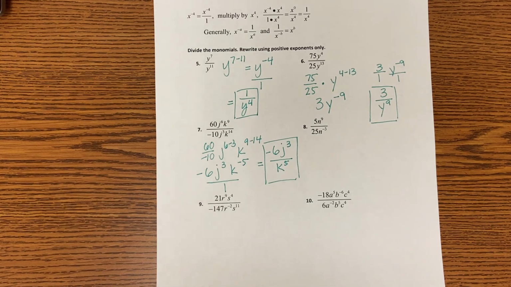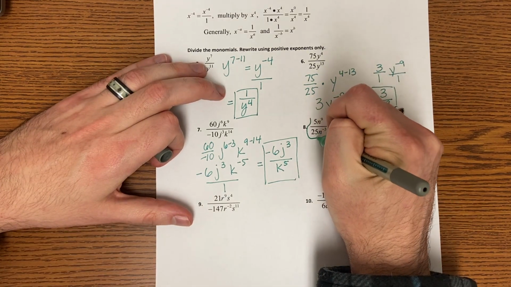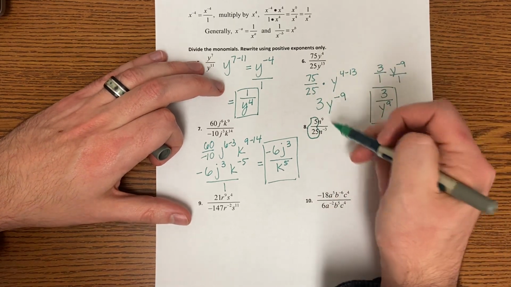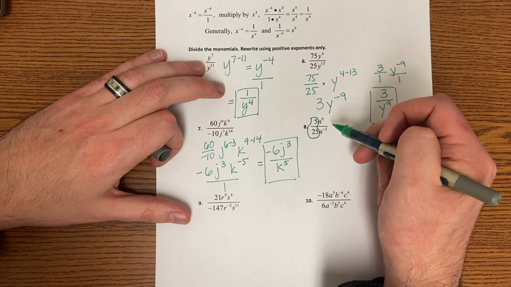Now, all of the ones we've seen up to this point, the numerator was larger than the denominator. That's not always true. If your numerator is smaller than your denominator, your goal is instead to reduce. And if something starts with a negative exponent, that's okay. You're only really worried about it at the end.